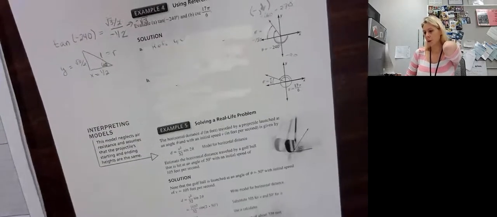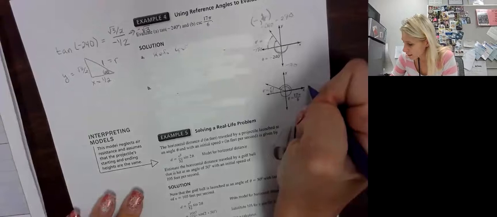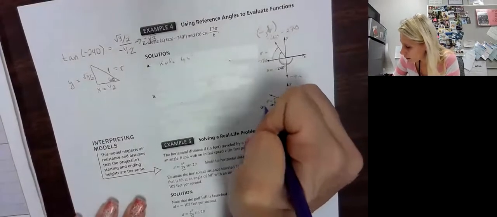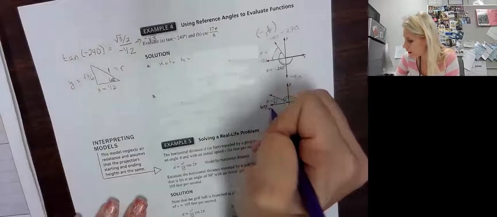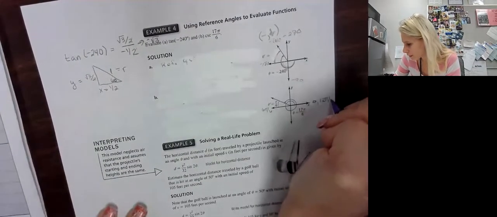Let's see what we can do with cosecant for B here. So 17 pi over 6. First of all, we learned a little trick that we can just look at the denominator. So we have pi over 6, right? But let's figure out what quadrant it is in. So we have 0, right? Pi would be 6 pi over 6, which gives us 12 pi over 6.